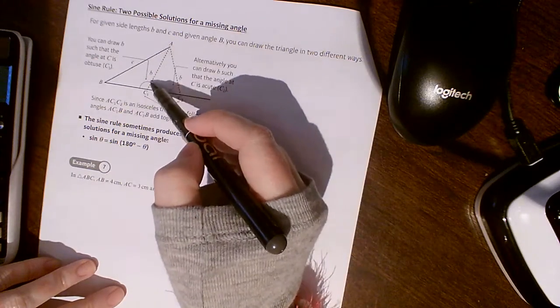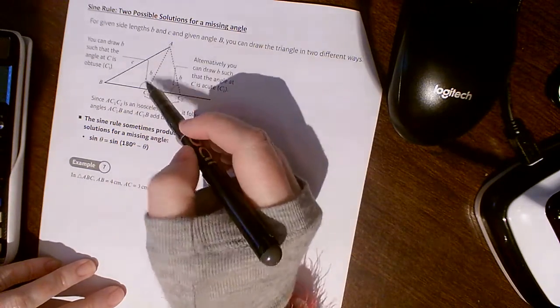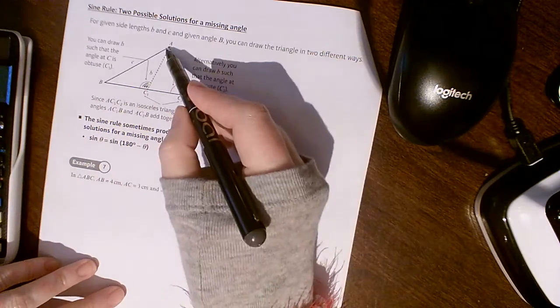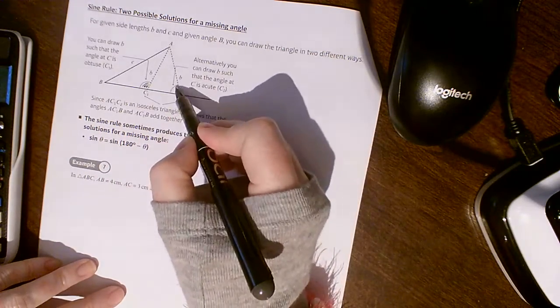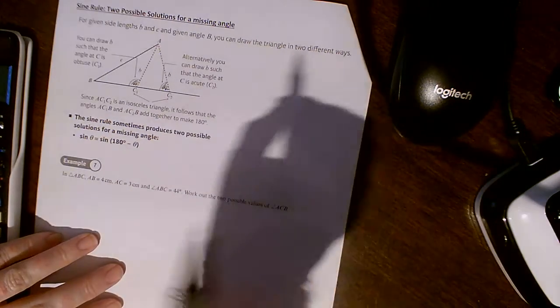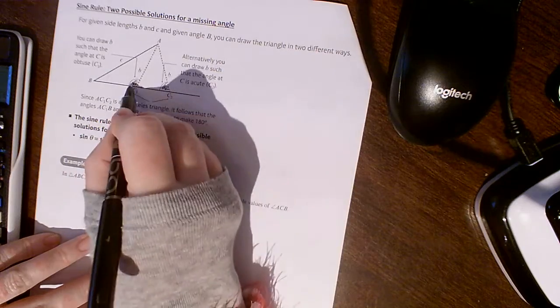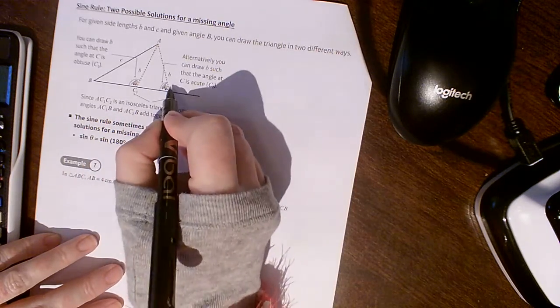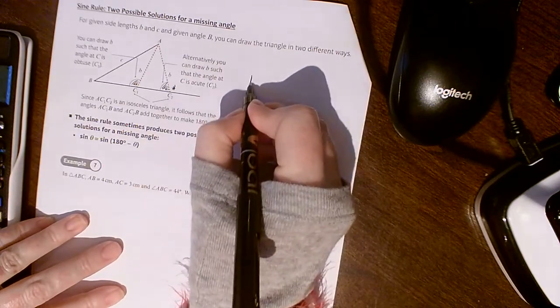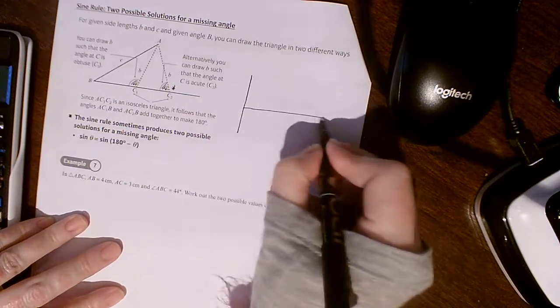It could give a triangle here which would have this angle here, which is an obtuse angle, or it could give you a triangle here which would give you that angle, which is an acute angle. The calculator will only give you one of these answers, usually this one. So this is what a sine graph looks like.